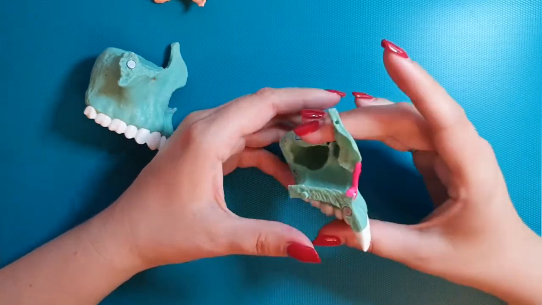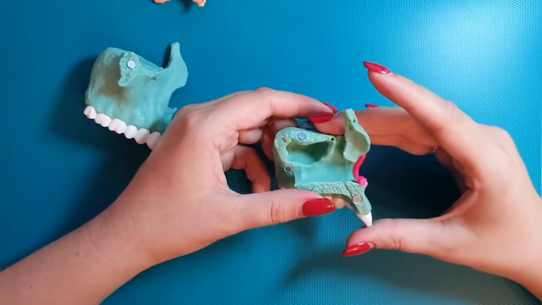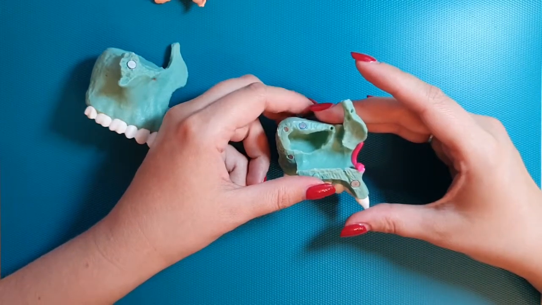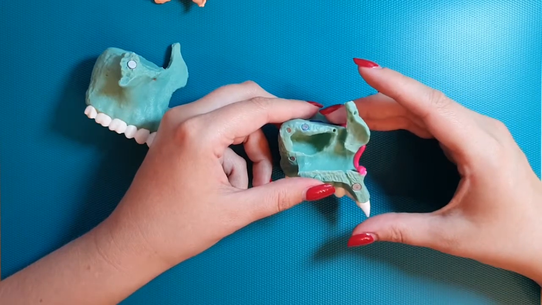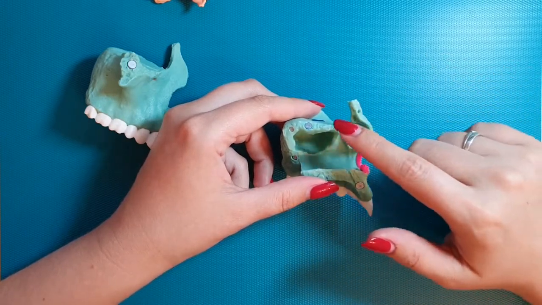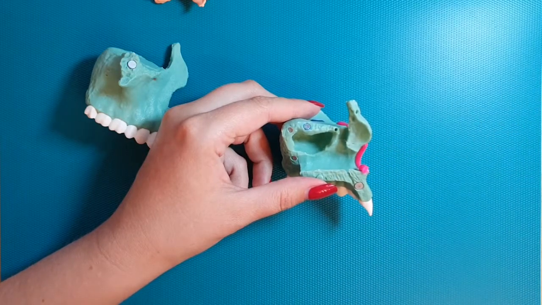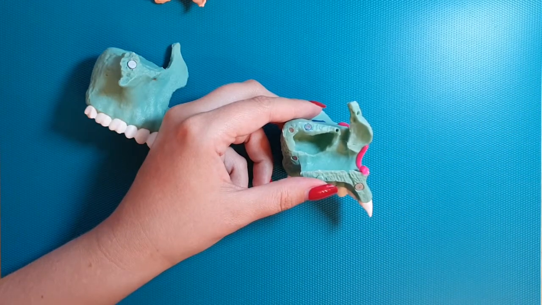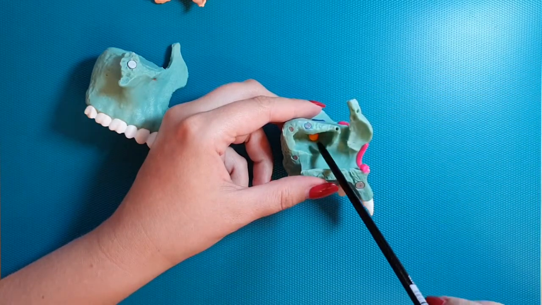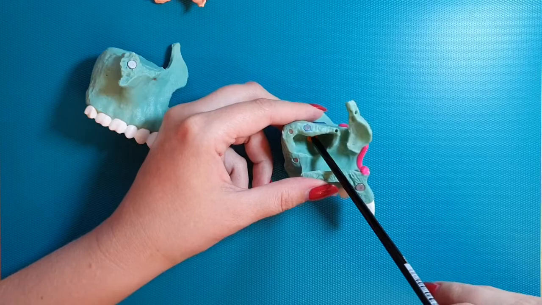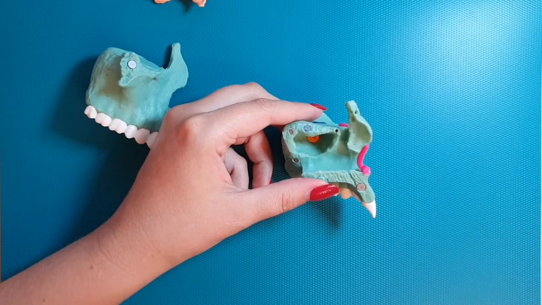Now I will discuss the medial surface of body of maxilla. It is involved in the formation of the lateral wall of the nasal cavity and contains four structures. First, maxillary hiatus. It leads to the maxillary sinus.